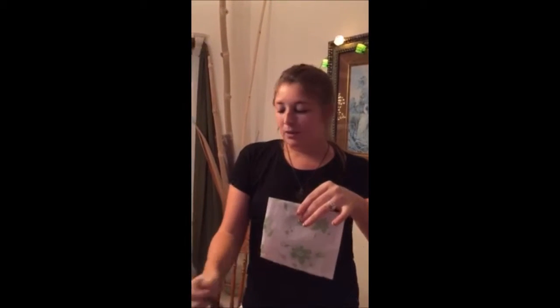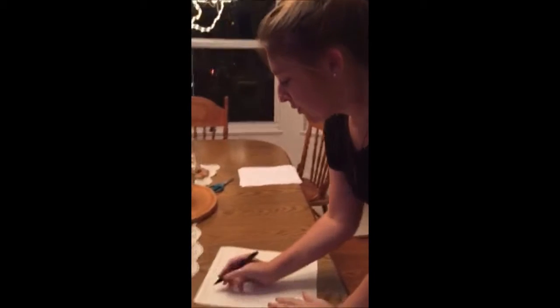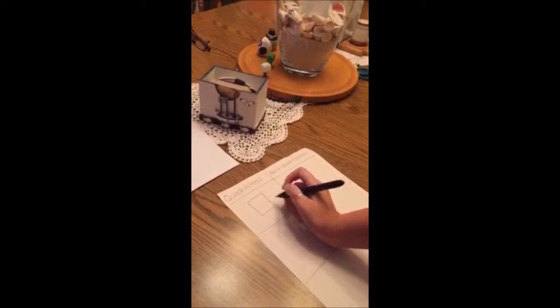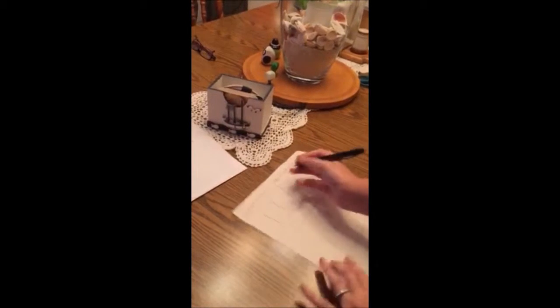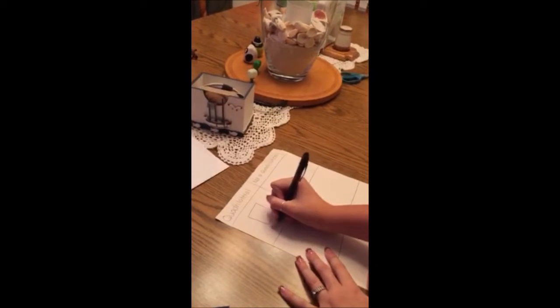I'll begin with this napkin. I can tell that it's a quadrilateral because it has 4 sides and 4 angles, so I'm going to write it in my chart under quadrilateral. And since it has 4 equal sides, I know that it's called a square.